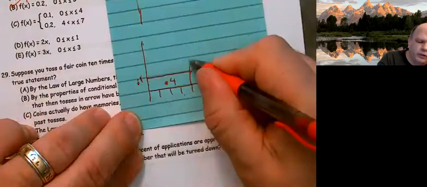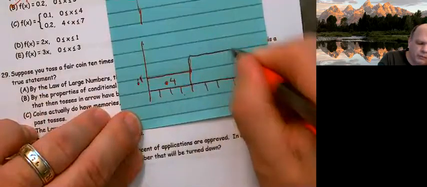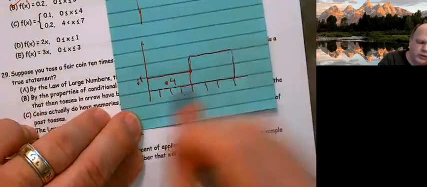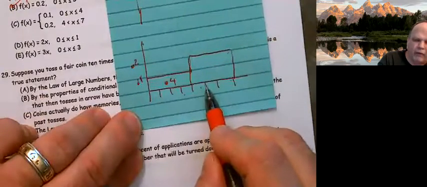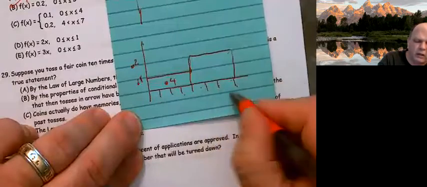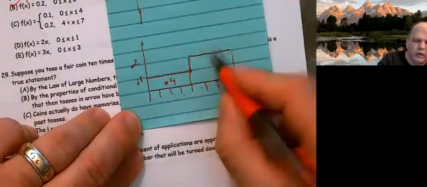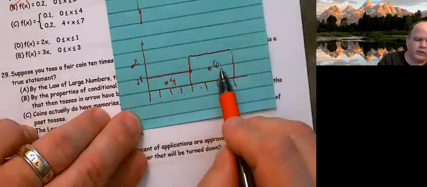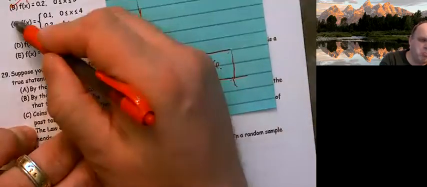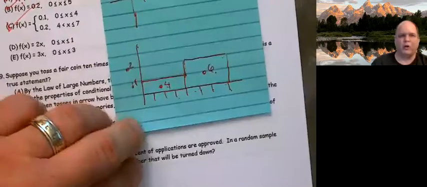This one goes up to 0.2. This height is 0.2. But how many do I have? I have 1, 2, 3. 3 times 0.2 is 0.6. 0.4 plus 0.6 is 1 whole. That also works.